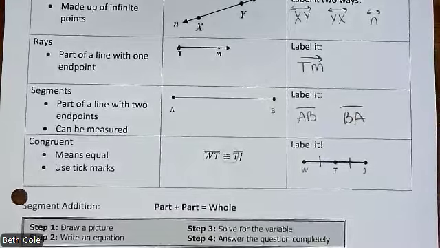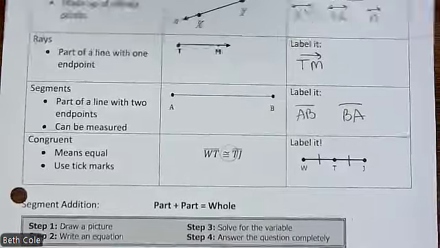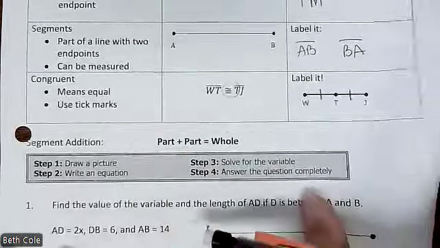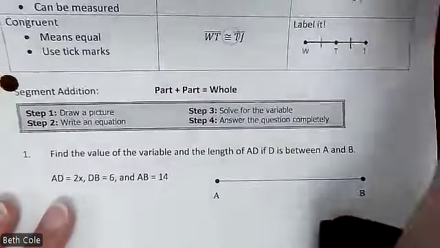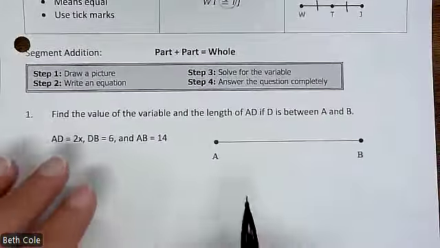That's all that means. All right, now we're going to check if you guys know how to add things. Part plus a part equals the whole thing. There's instructions there, but it's common sense. If you just pay attention, you're going to be fine.